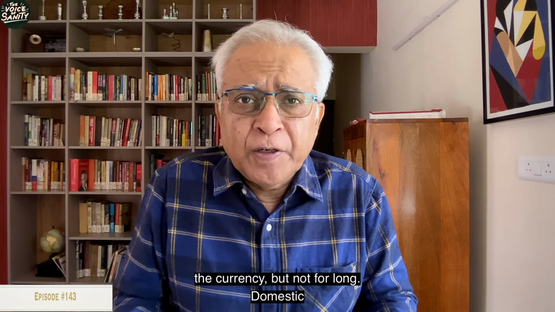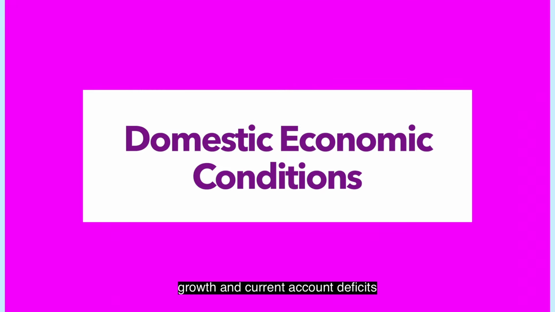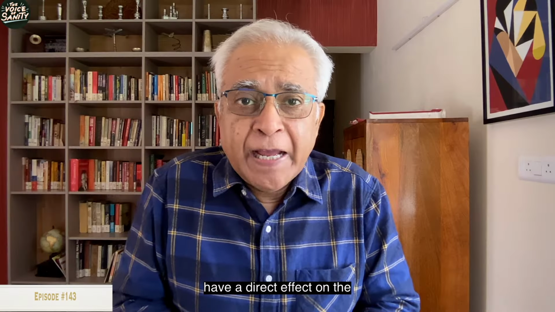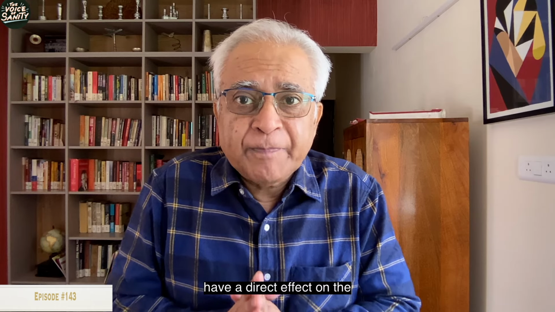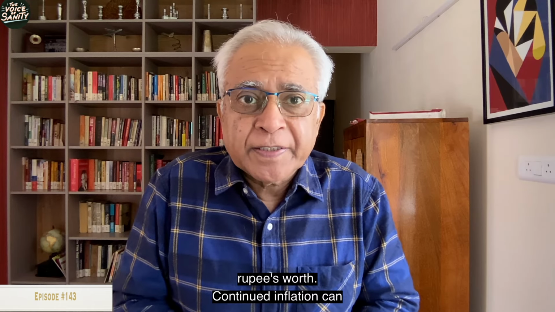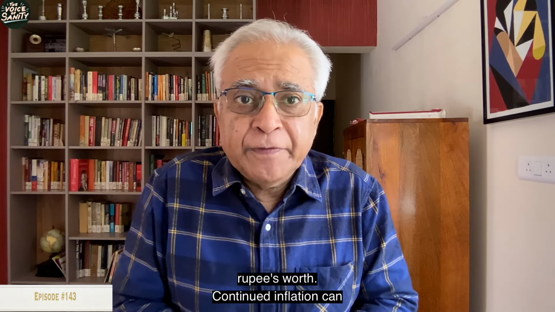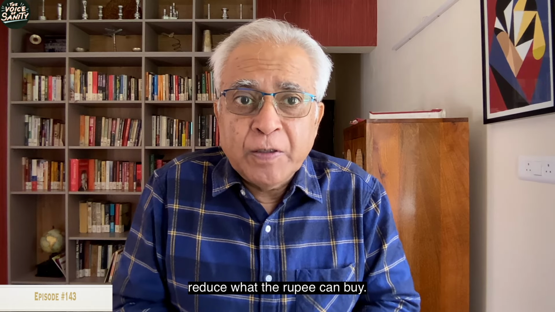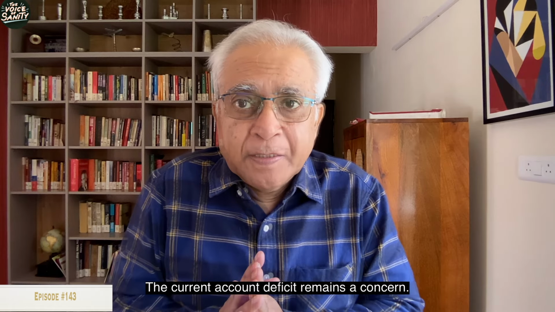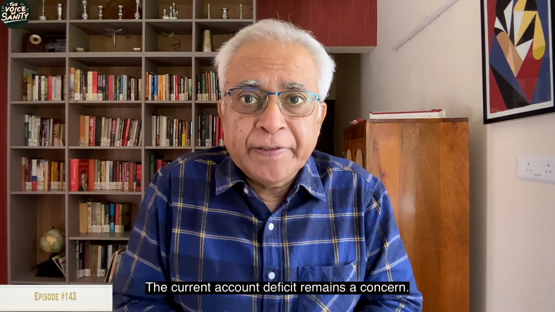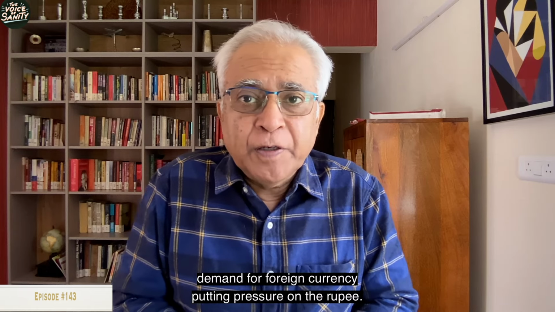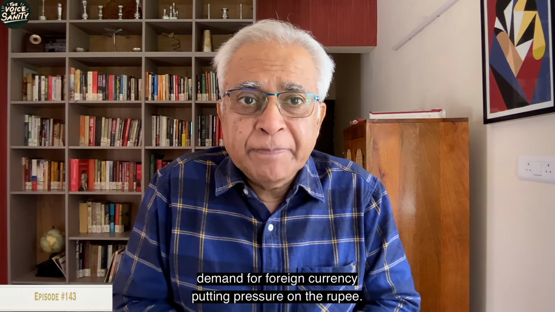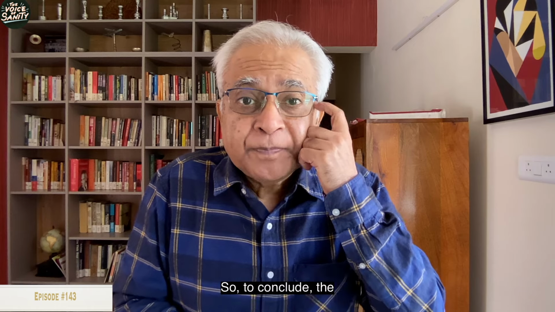Domestic economic indicators like inflation, GDP growth, and current account deficits have a direct effect on the rupee's worth. Continued inflation can reduce what the rupee can buy. The current account deficit remains a concern. A higher current account deficit increases the demand for foreign currency, putting pressure on the rupee.